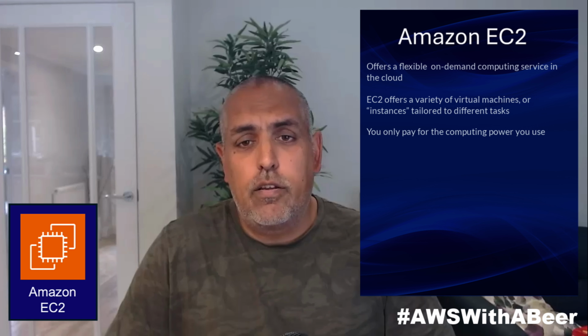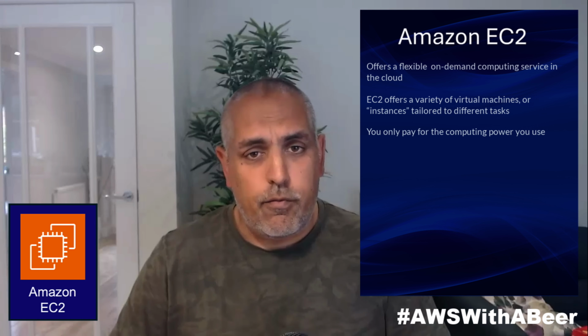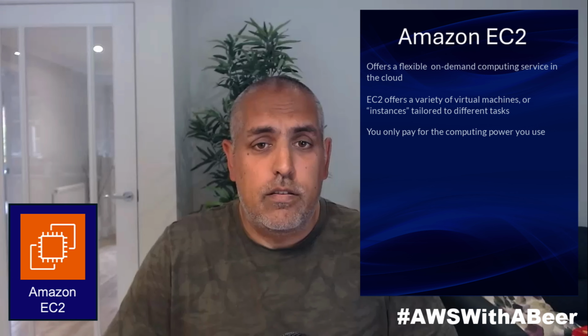And EC2 offers a variety of virtual machines, or instances as AWS calls them, which are tailored to different tasks. Whether you need general purpose computing, high performance processing, large memory capacity, or specialized GPU capabilities, there's an instance type designed for it. And with EC2, you only pay for the computing power you use. You can choose from several different pricing models, pay by the hour or by the second without long-term commitments. Or you can reserve capacity in advance for a discount if you plan to use it over a longer period of time.